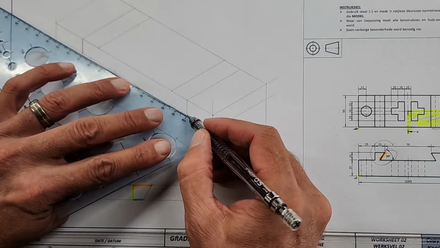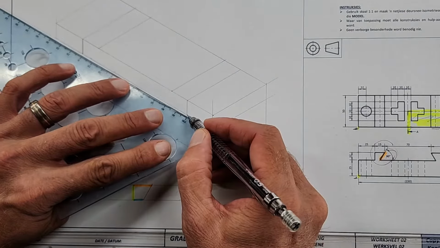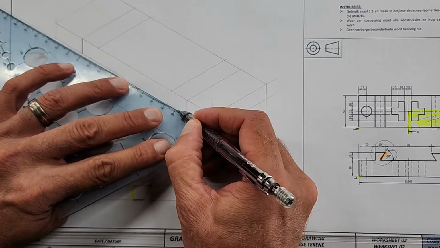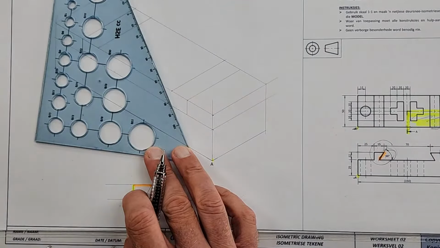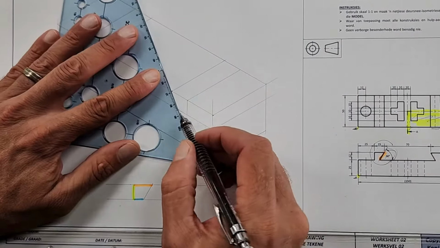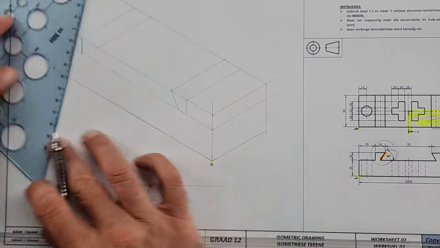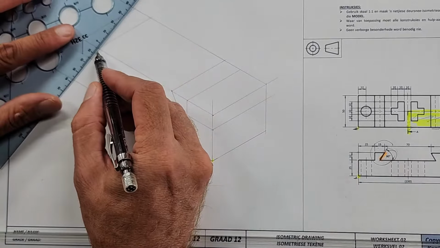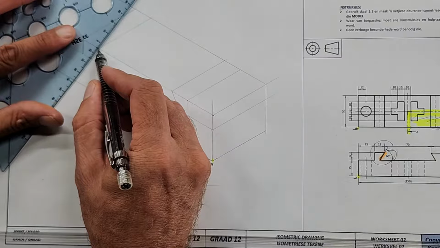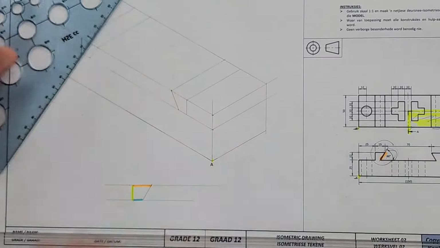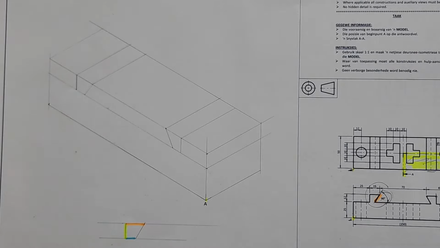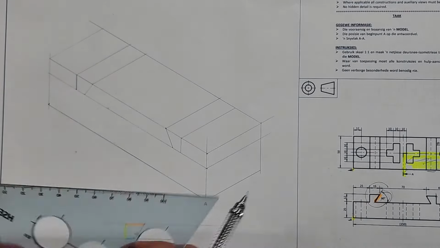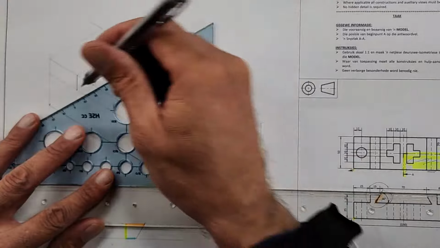Same on this one, it's also 60 degrees, so I do another 8 here, and then I can join, in construction, this one and that one there. That's how I do an auxiliary view. Okay, yes or no? Okay, and now let's continue. So there's a line running here parallel.